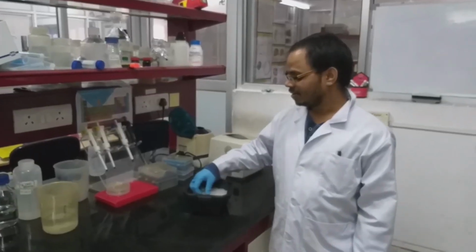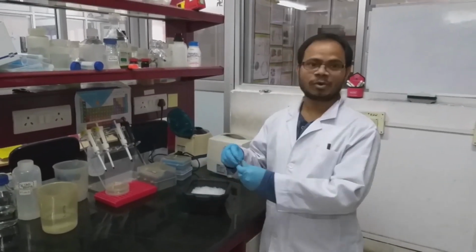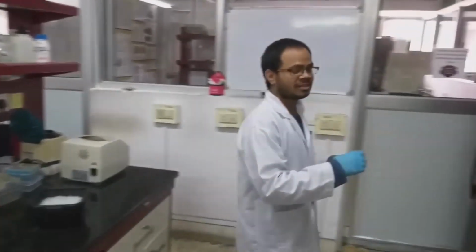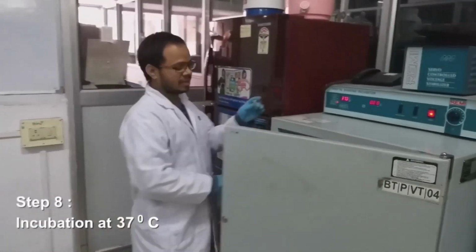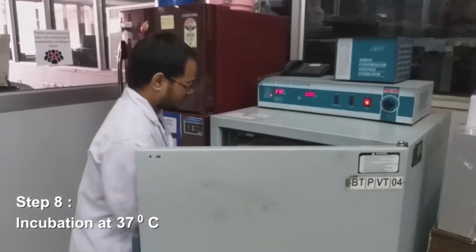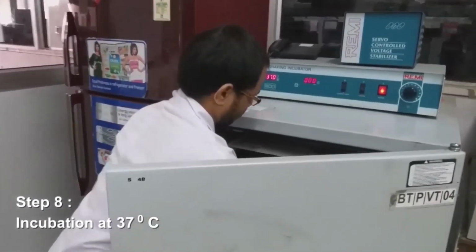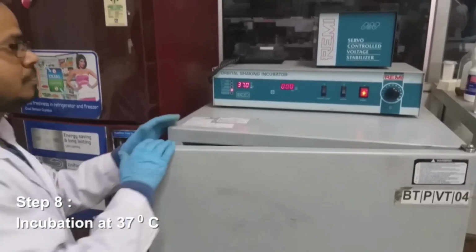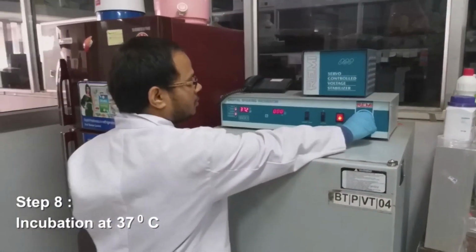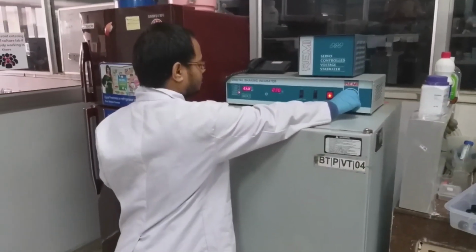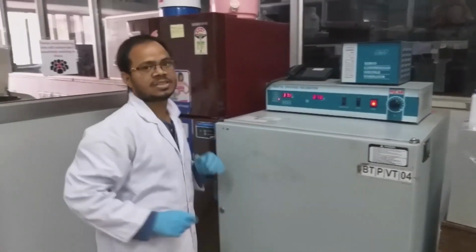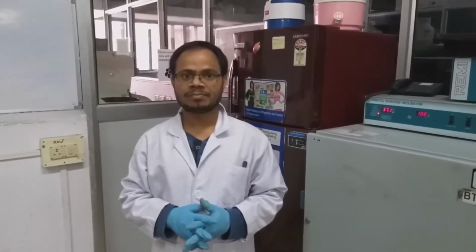After adding media to the transformed cells, we will keep it in an incubator shaker at 37 degrees Celsius with a rotation speed of 150 rpm.